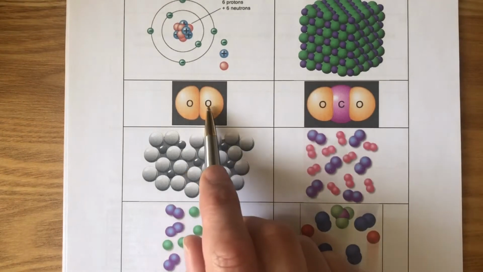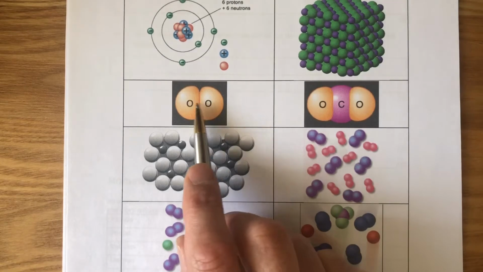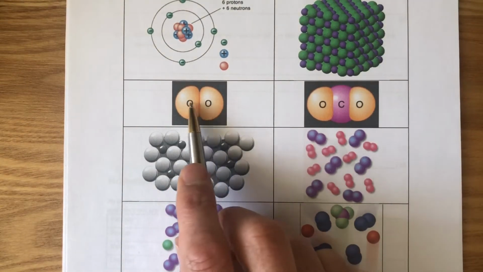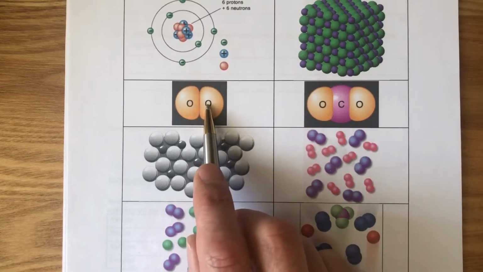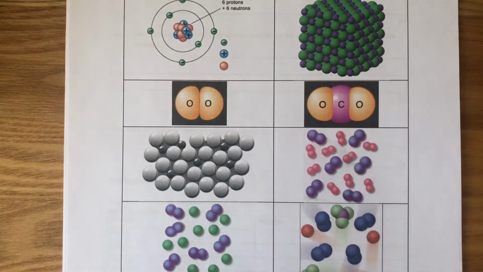Here we've got 2 oxygen atoms. I can't see any other atoms there. I can see 2 oxygen atoms. So that's a pure substance. That's the type of substance made up of just one type of atom. Whereas here we've got a carbon and an oxygen.